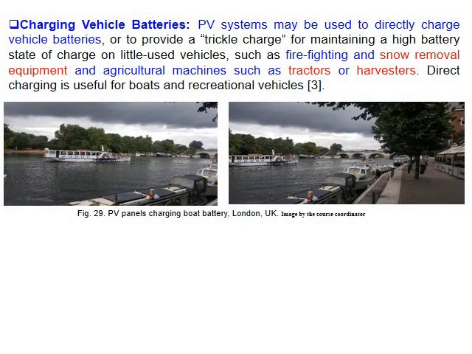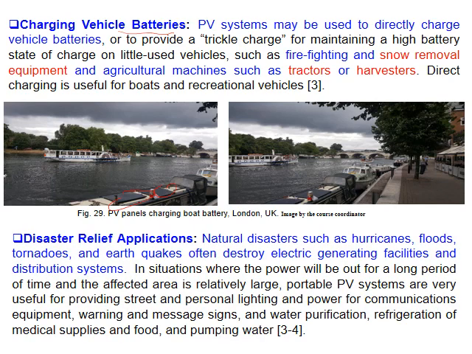Now also part of the application is charging vehicle batteries. I tried to take this photo in London. As you can see here, these ships use PV, it's free, they just put it over there, and there is a battery inside, they charge all the time, they don't need to touch it at all. It works alone. They use the electricity needed inside for lighting, to watch TV and so on. Many applications are there.